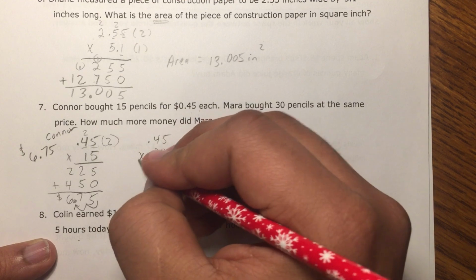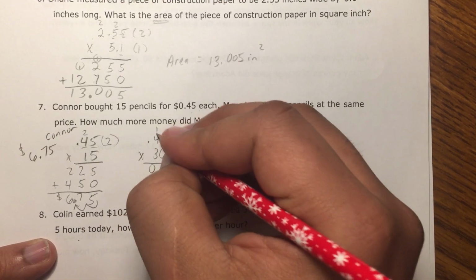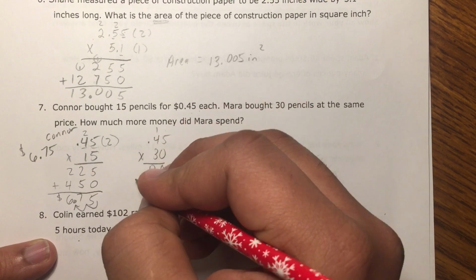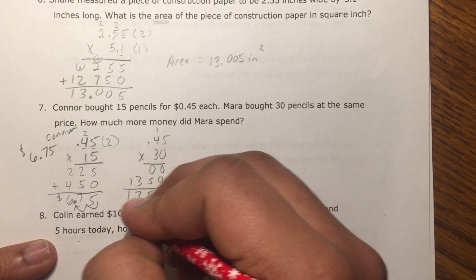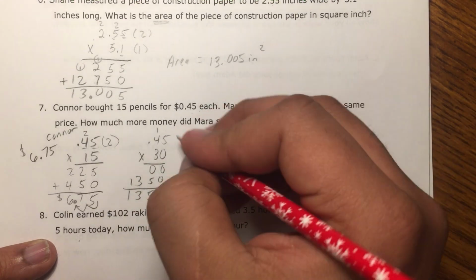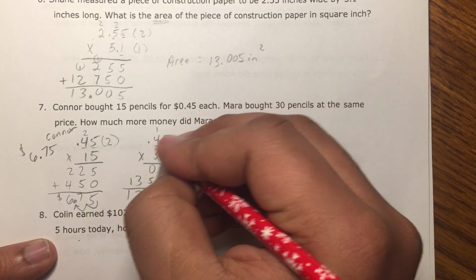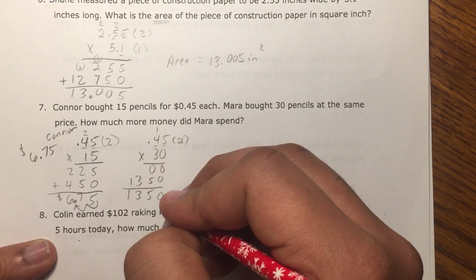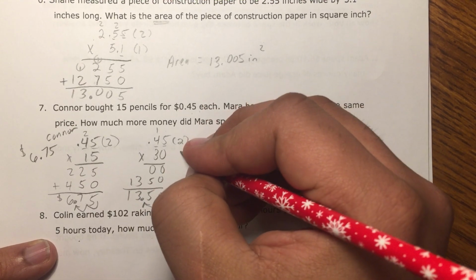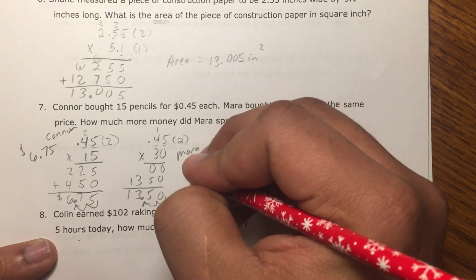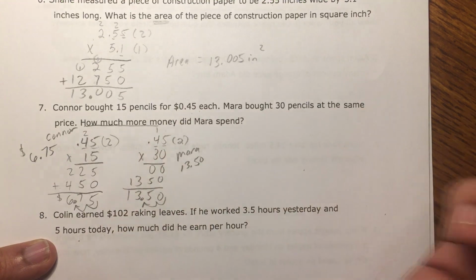And here's Mara. Placeholder 0. 5 times 3 is 15. 4 times 3 is 12, plus 1 is 13. And we'll just add that up. Obviously, 1,350 wouldn't make sense because it was only 45 cents each. We have 2 numbers in back of the decimal here, so we're going to bring it back once and twice. So now what is our answer for Mara? $13.50.